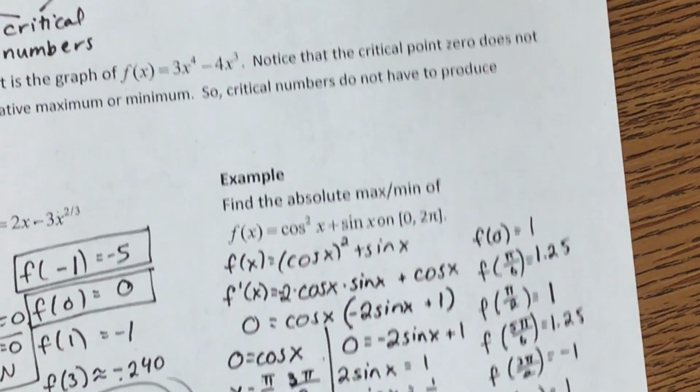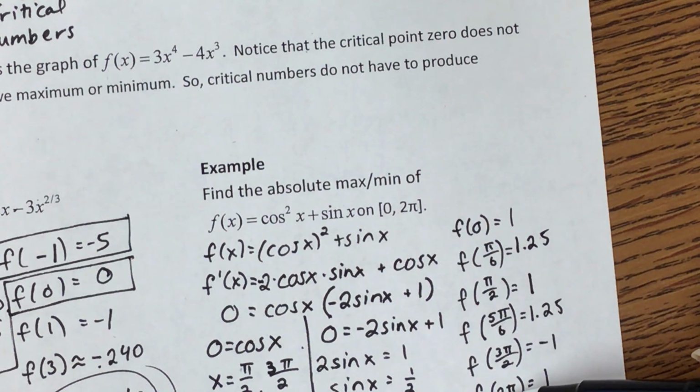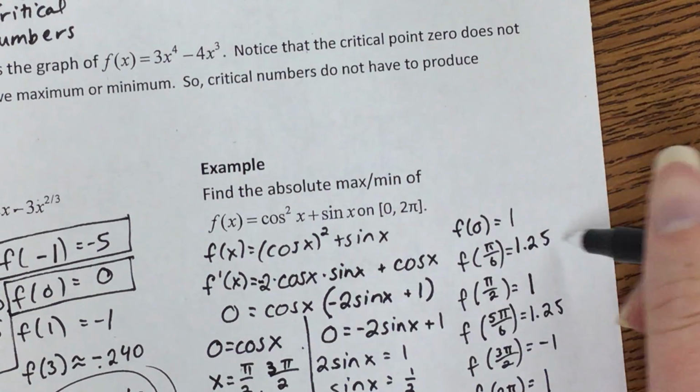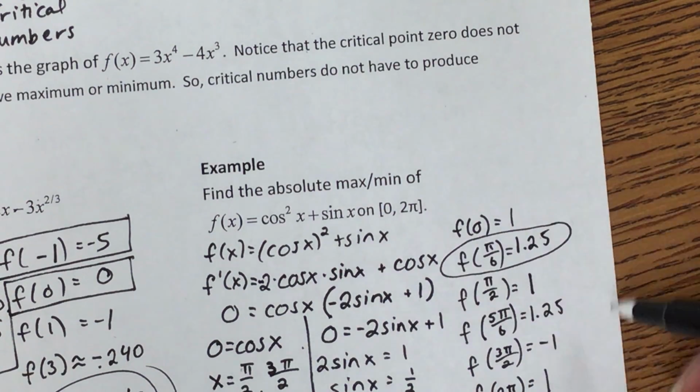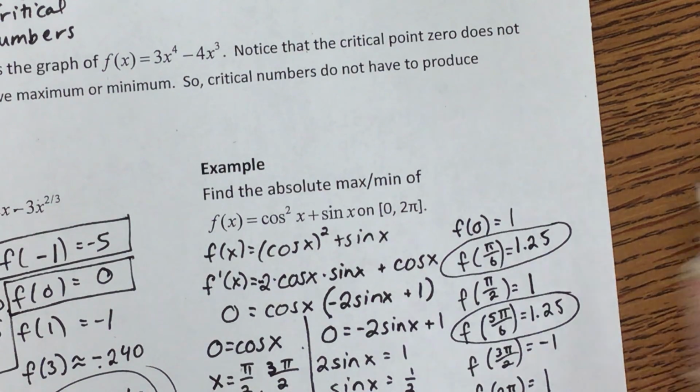Alrighty guys, here are all of our y values for all of our critical numbers and endpoints. We're looking for absolute maxes and mins. The very highest number is 1.25 for a y value, and that happens here and here. And the absolute minimum is -1, which is here. So absolute max is 1.25, and it happens at x equals pi over 6 and 5 pi over 6.